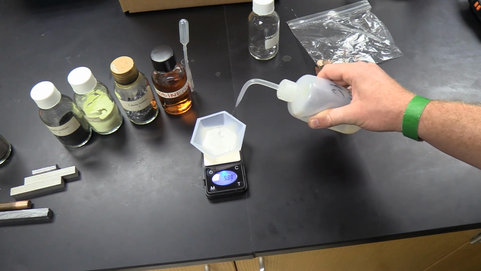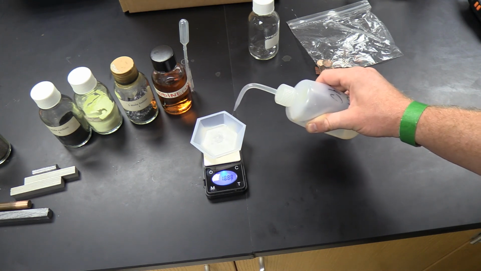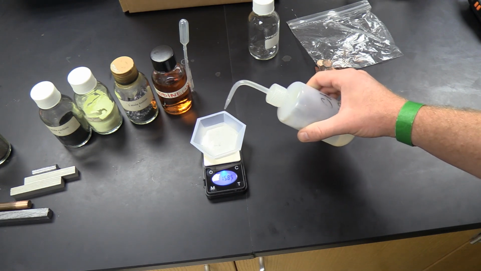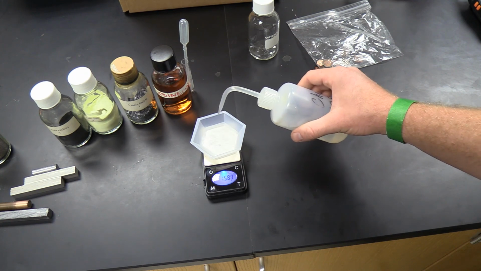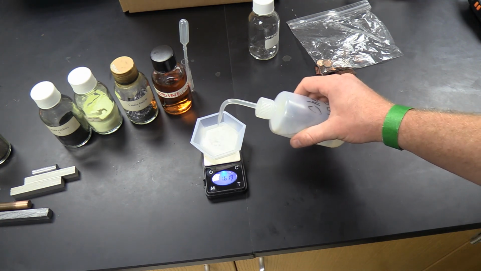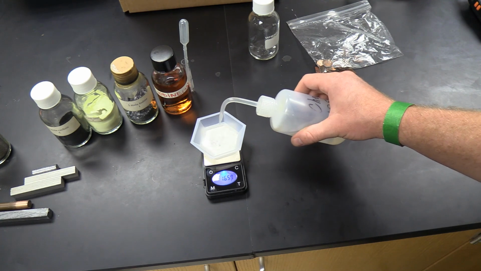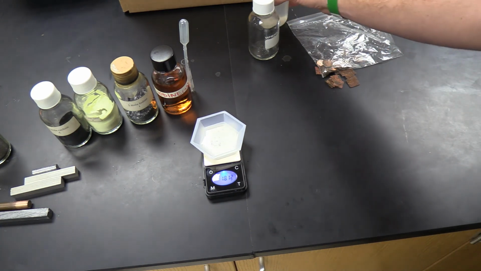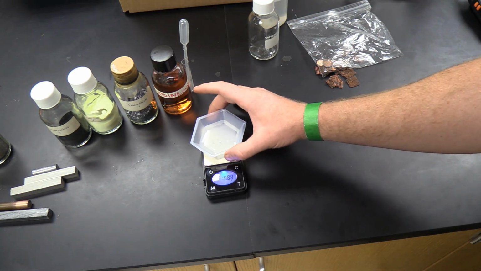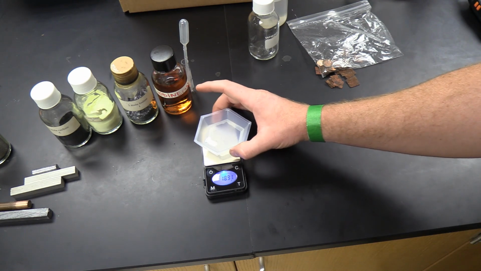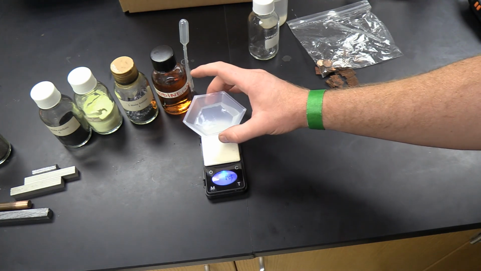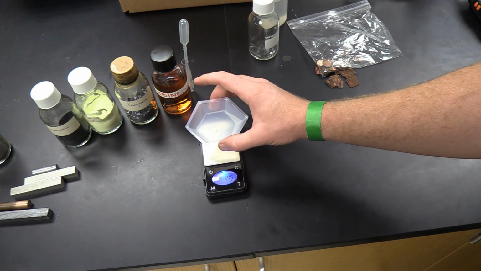So I'm going to fill this up until the balance reads 18, should be 0.02 grams to be more precise. 17. Oop. Pretty close. Overshot it a little bit, but that's what 1 mole of water looks like. So there's 6 times 10 to the 23rd and a little more molecules in this weighboat.